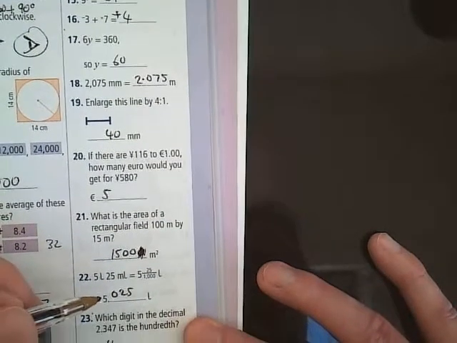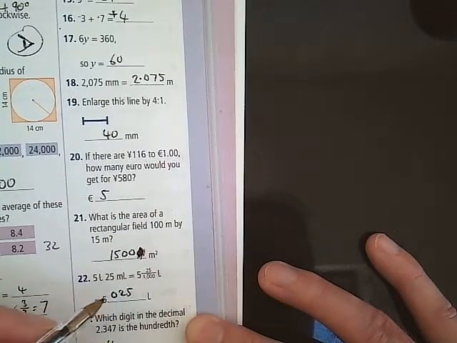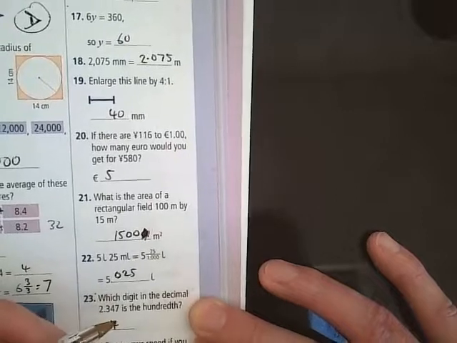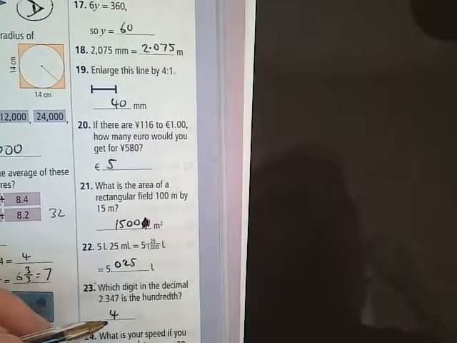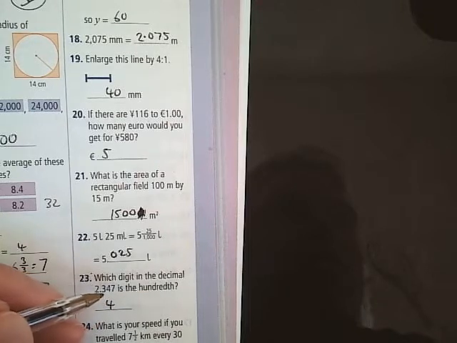Question 22. 5 liters and 25 millimeters is 5 and 25 over 1,000, which is 5.025 liters. Question 23. Which digit in the decimal 2.347 is the 100th? Well, the 3 is the 10th, 7 is the 1000th, so the 4 is the 100th.